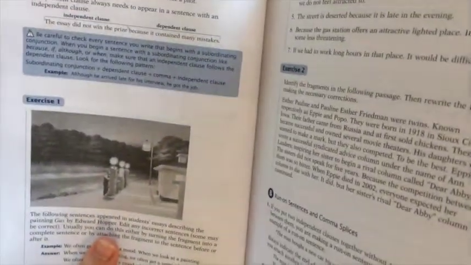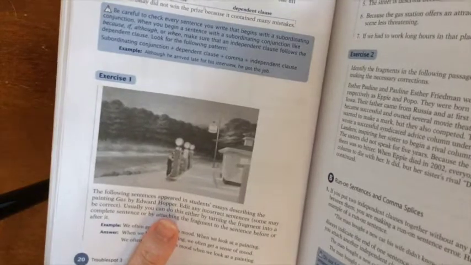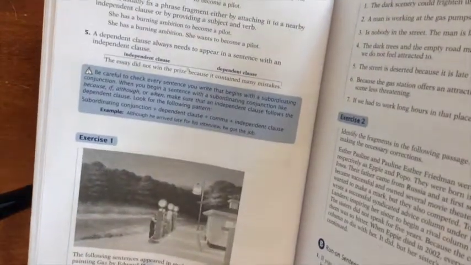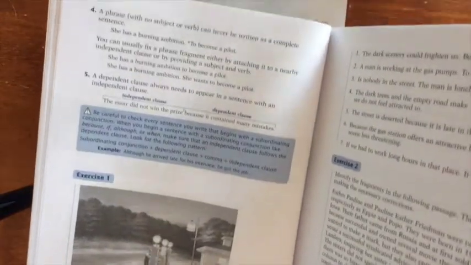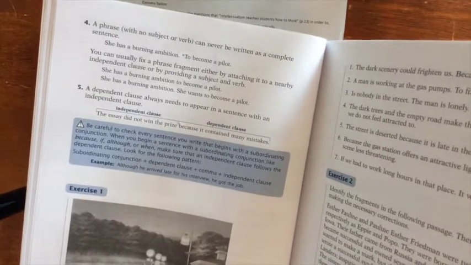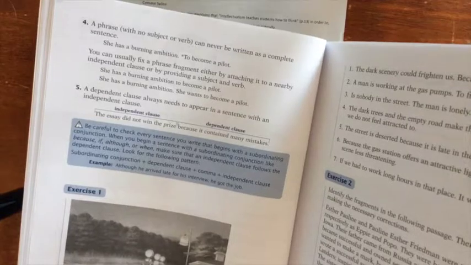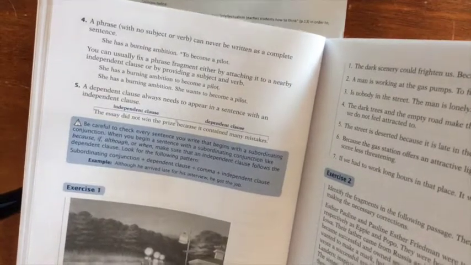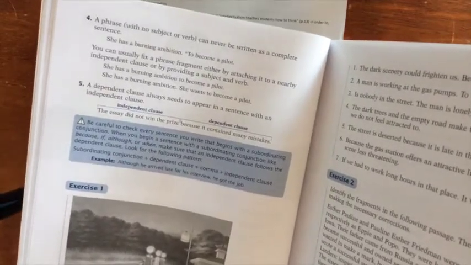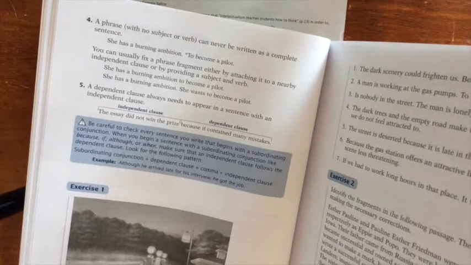I'm going to turn the page and look at rules 4 and 5 from page 20. A phrase with no subject or verb can never be written as a complete sentence. That's rule number 4. So in that sentence, we have both a subject and a verb, so that rule's not really going to help us. Let's look at rule number 5.